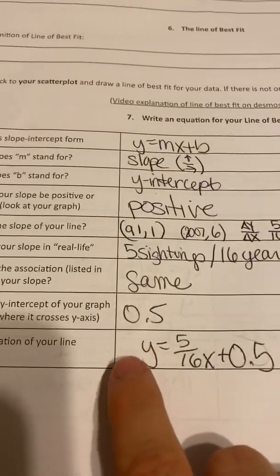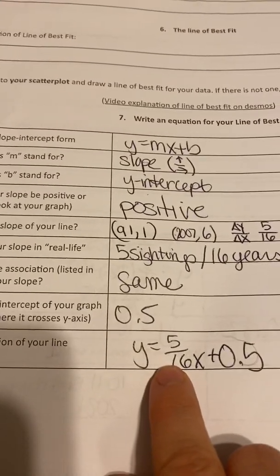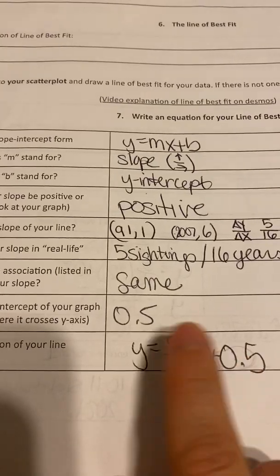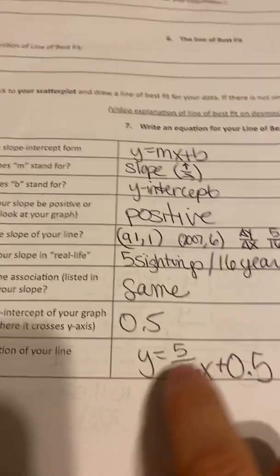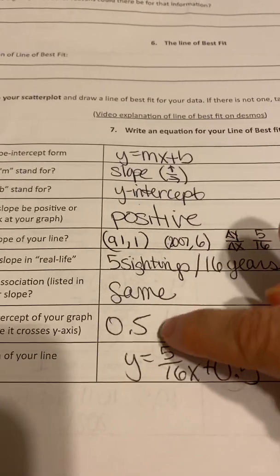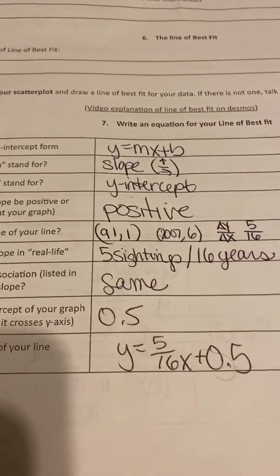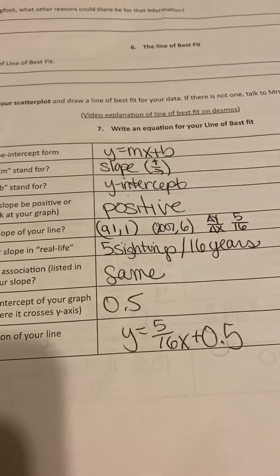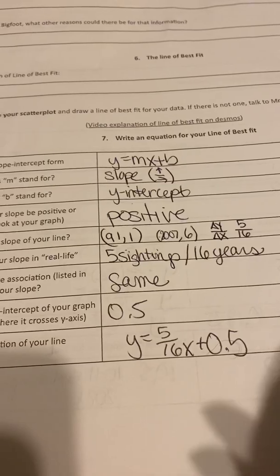And so my equation, remember, is y equals mx plus b, where m is your slope and b is your y-intercept. M is your slope, 5 over 16. B is your y-intercept. There's your equation. Let me know if you have any questions. But if you do use Desmos, it'll actually do this for you and come up with your equation.